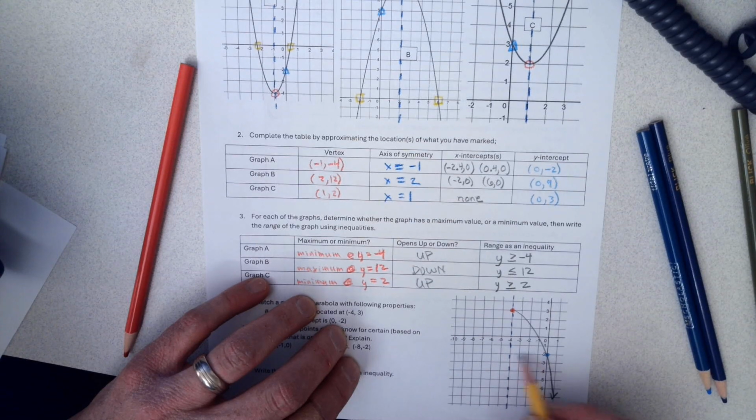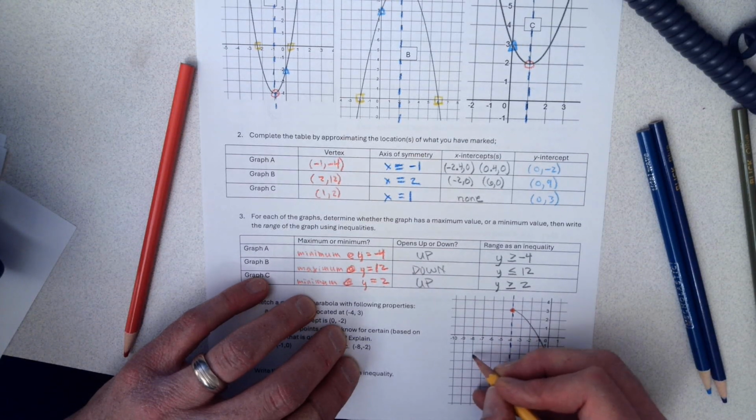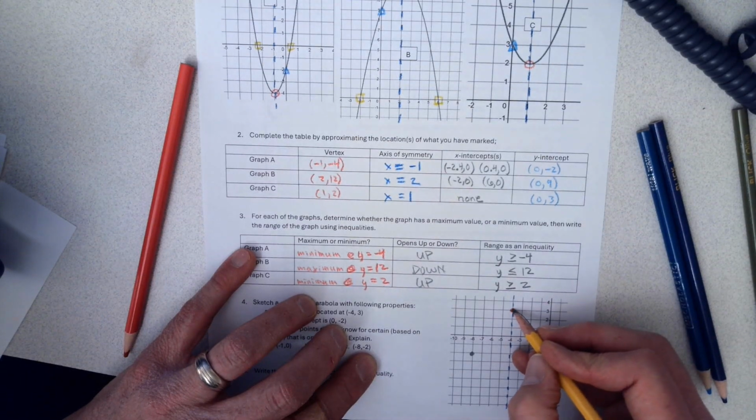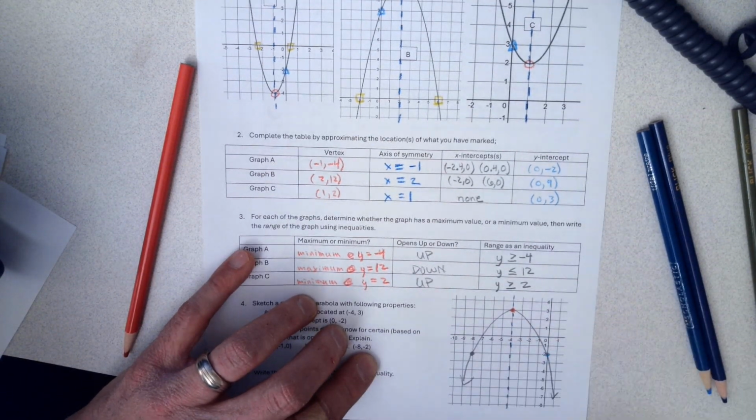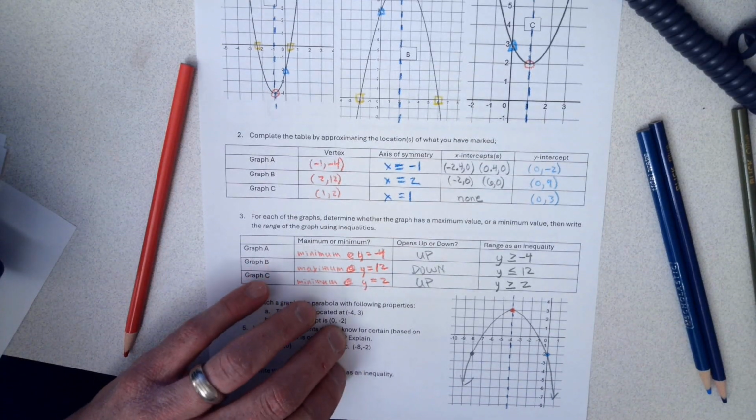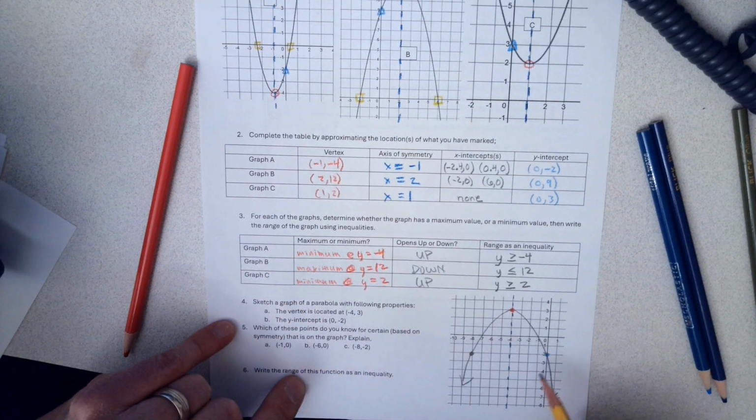And so at this level, where this gap is 4 places, 1, 2, 3, 4, it means that going 1, 2, 3, 4 this way, this other side of my parabola should go through that point. Okay, so there's the graph of the parabola that has those properties.